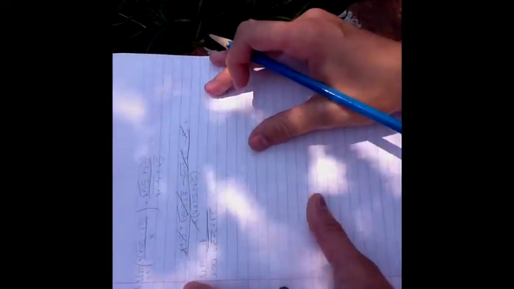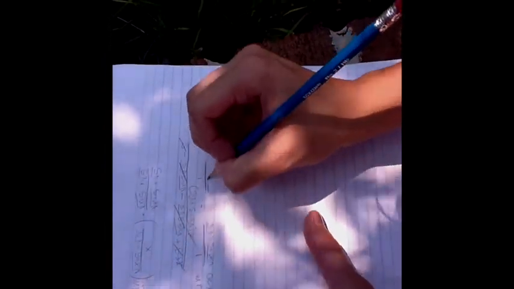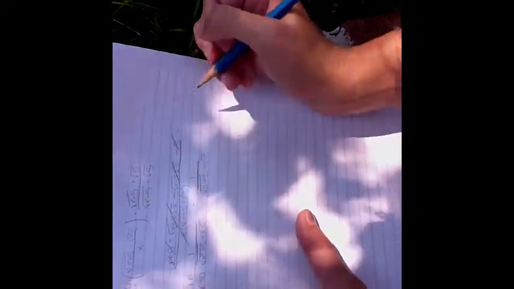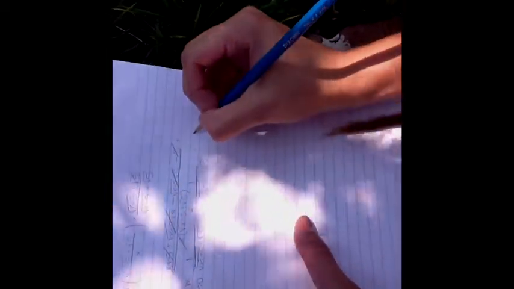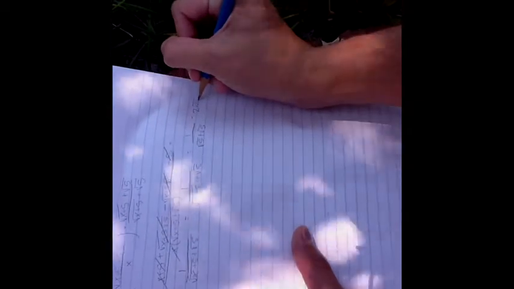And now we can plug 0 into the problem, which makes it equal 1 over the square root of 0 plus 5 plus the square root of 5, which equals 1 over the square root of 5 plus the square root of 5, which equals 1 over 2 square root of 5.